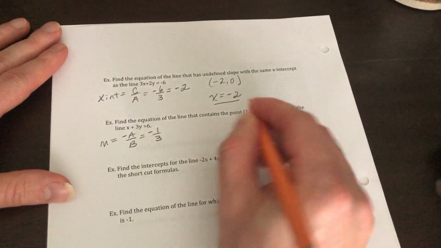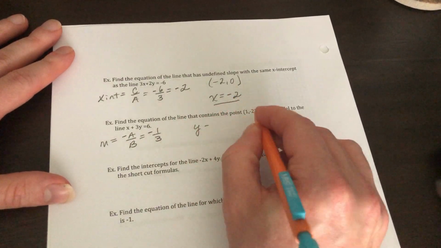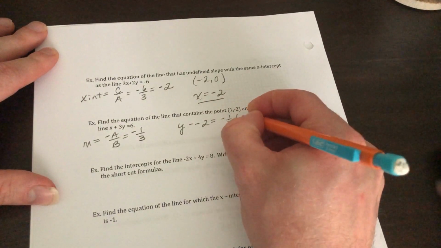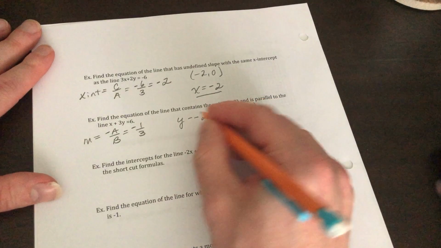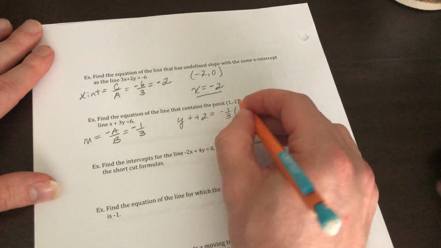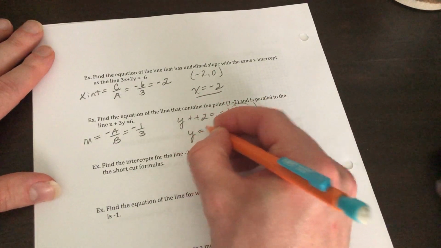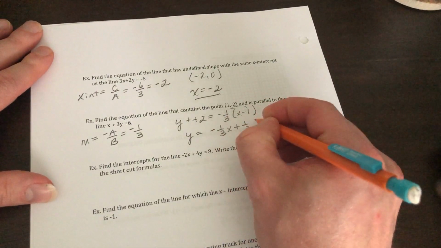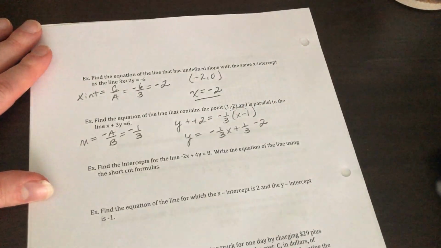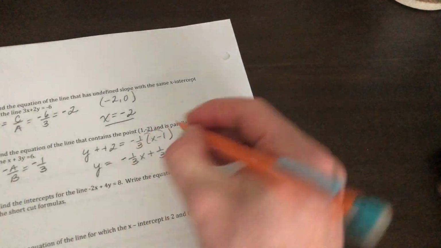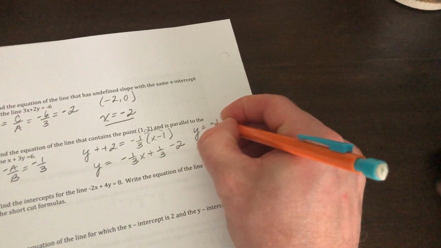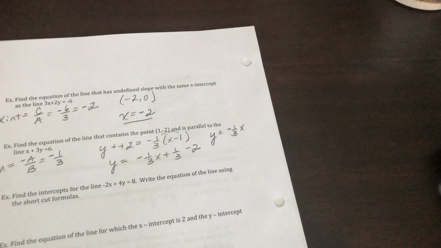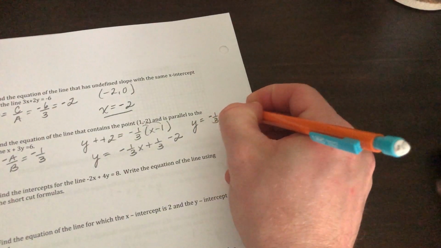Now I want it to contain this point right here, so I'm going to do y minus a negative 2 is equal to a negative 1/3 times x minus 1. This becomes a plus plus. We're going to distribute that out. And I'm going to move the 2 to the other side. Now I'm going to do around the world. 3 times negative 2 is a negative 6, plus 1 is a negative 5, so it's negative 5/3.